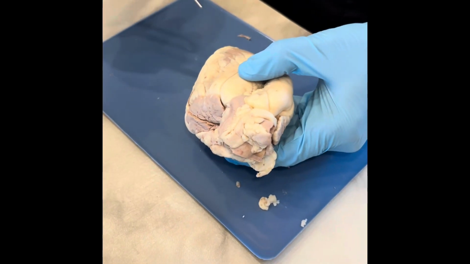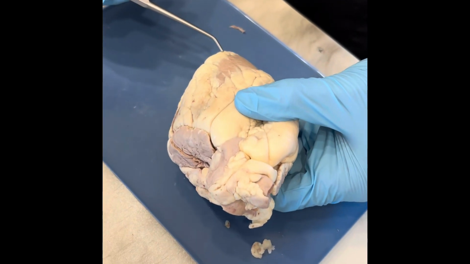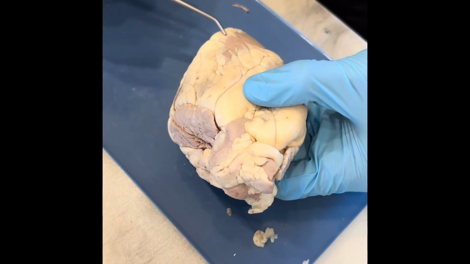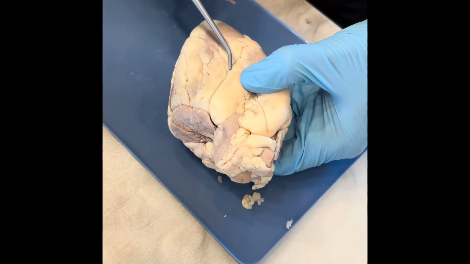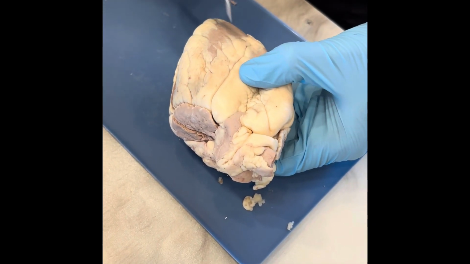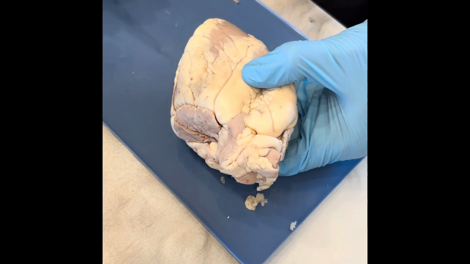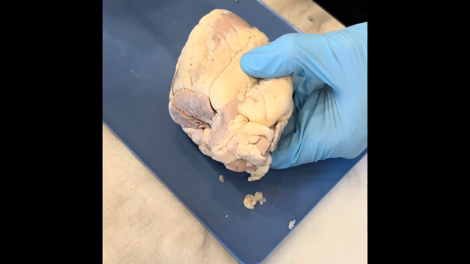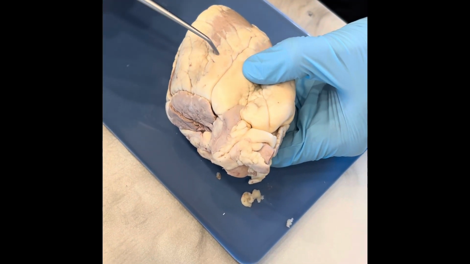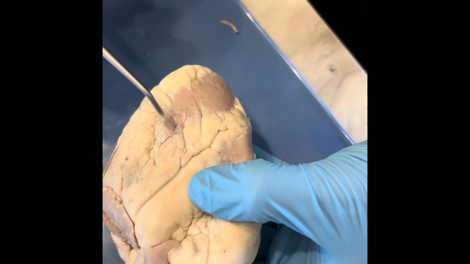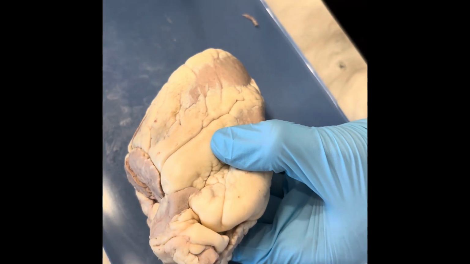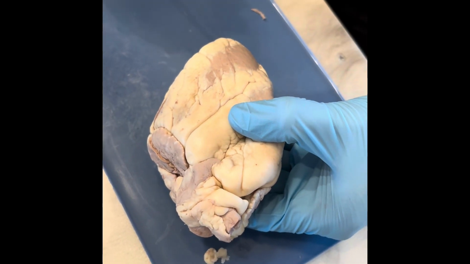And at the bottom of the heart is the apex. So this is made up of the tip of the left ventricle. Across the body of the heart, we have this diagonal line, which is the intraventricular septum. And this is what separates the left and right ventricle. You can also see stemming off that here, some of these grooves are coronary arteries. So these arteries actually lead from the aorta and supply blood to the heart muscle.